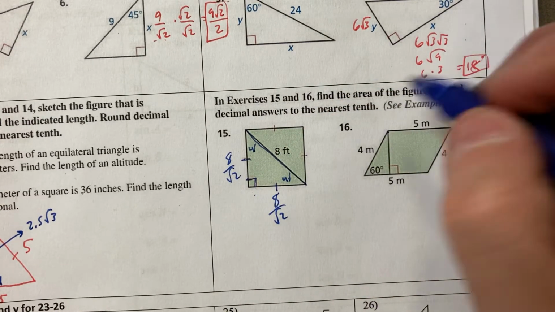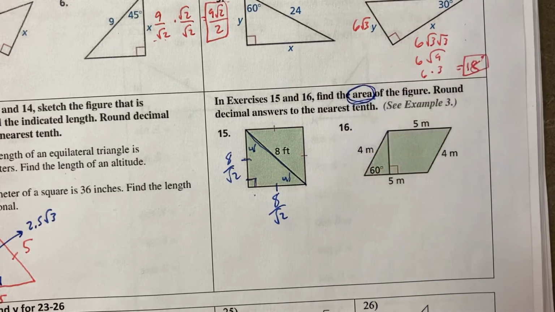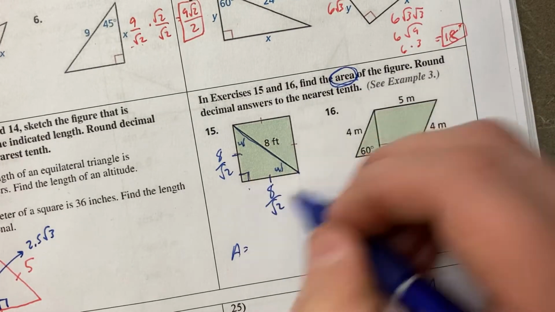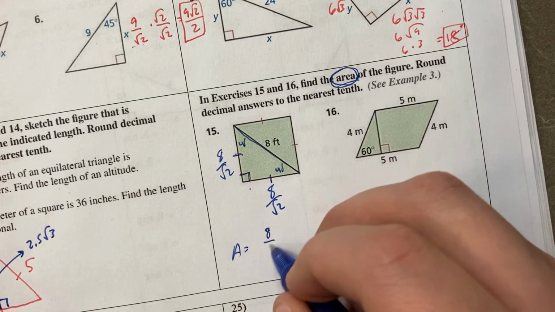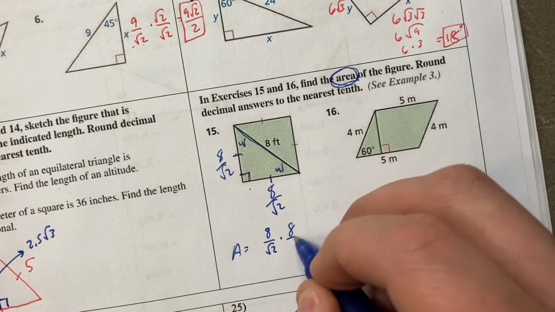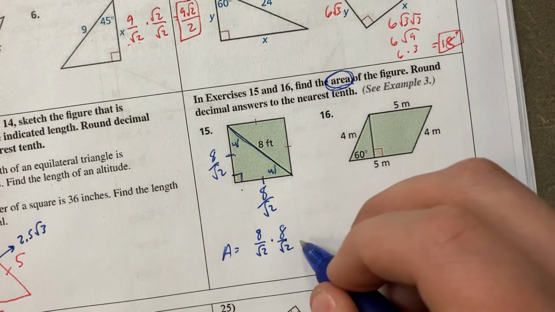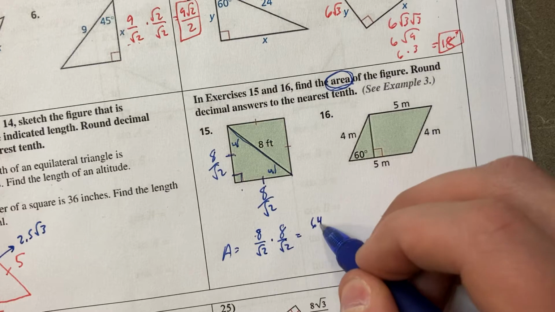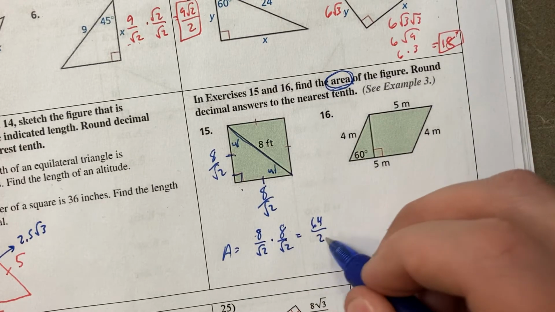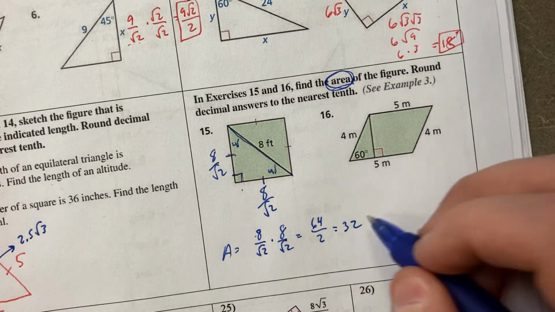Okay, now area. We haven't done area, but area is base times height. So the area of this shape is 8 over root 2 times 8 over root 2. It's base times height. So that would be 64 on the top and 2 on the bottom, which is 32.